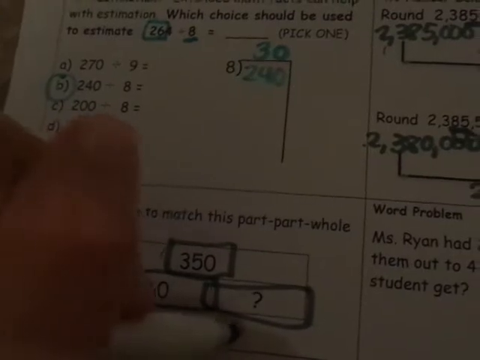So it's kind of like this equation. 260 plus blank equals 350. Well, how would we actually solve that equation? We have to fill in this blank. We can't leave it there. So here's an equation you can try.